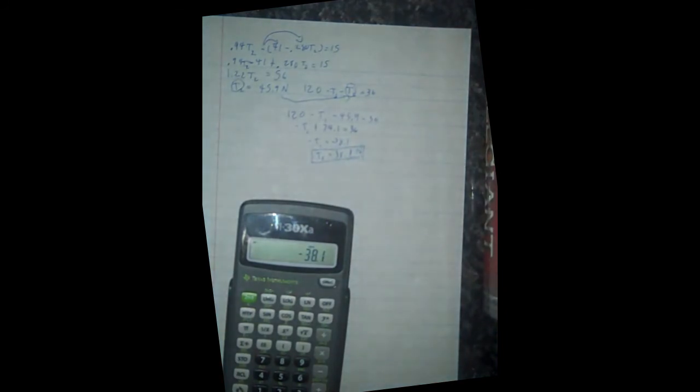So now we have T2 and T1. So if we go back to our free body diagram that we had drawn of the left box, we can write out our equations for that.